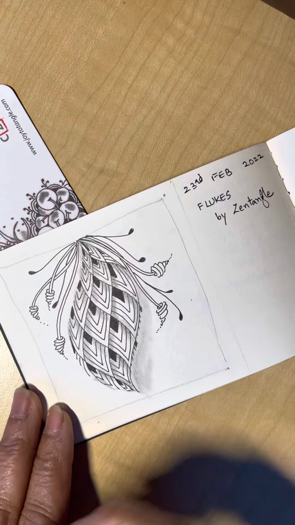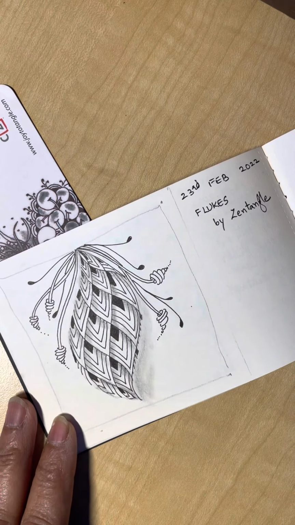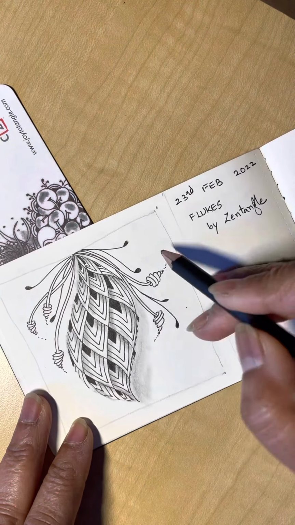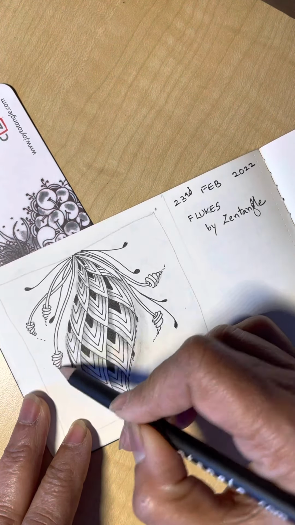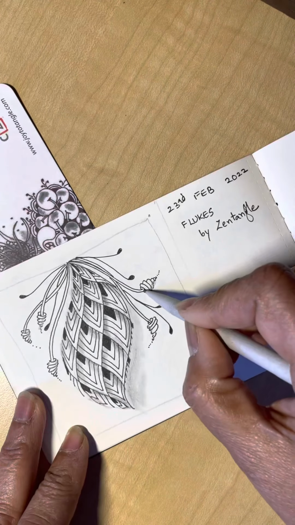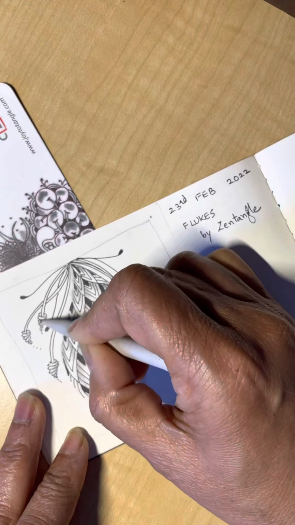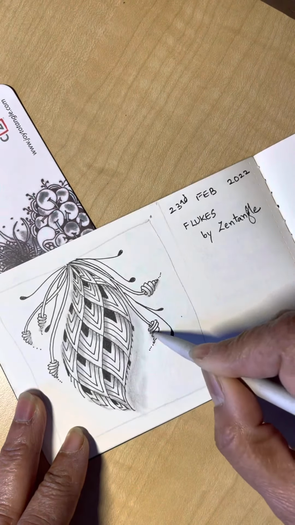right? And similarly, we can also add a little dimension to our zinger as well. And there we go.